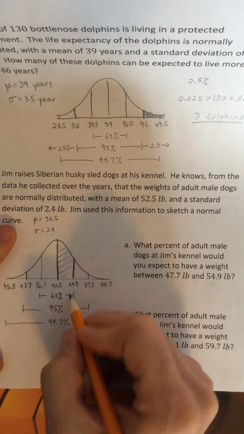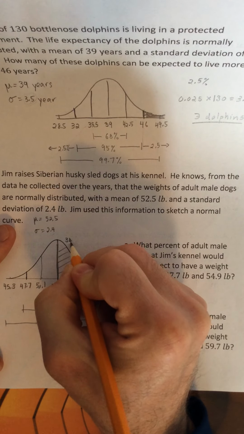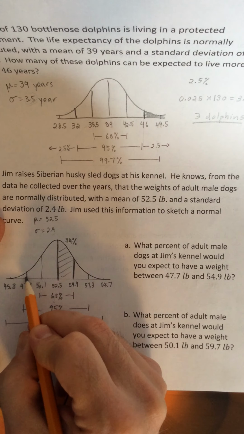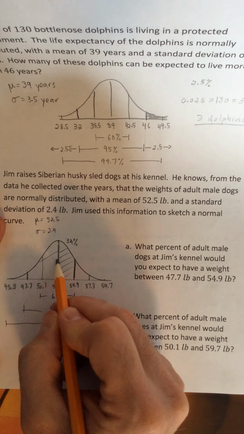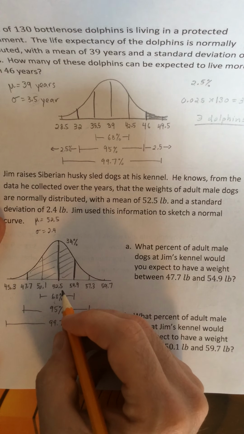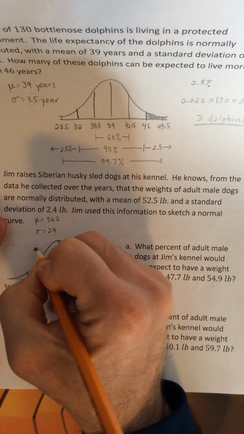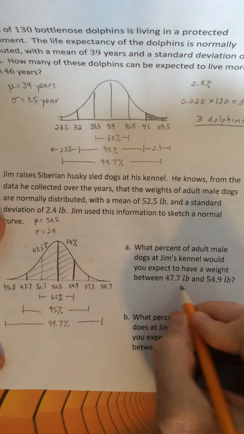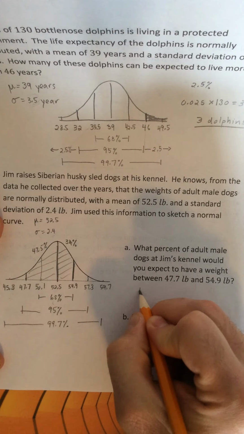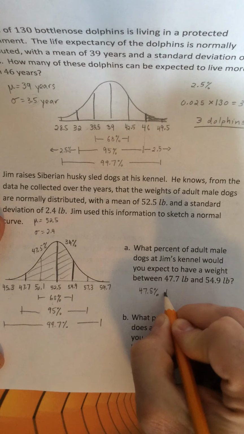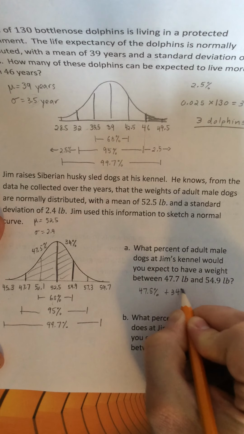Now, if you look, this is half of 68. So this would be 34% of the data. And this side from 47.7 to 52.5 is half of 95. So half of 95 is 47.5% of the data. Now, if we look at this to find the total percentage, we would take 47.5% and we would be adding 34%.